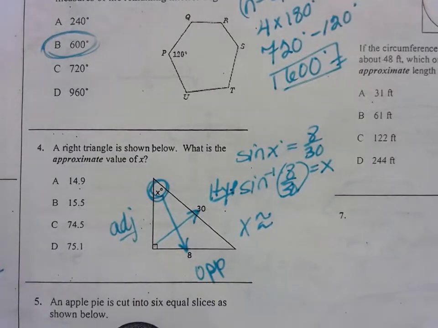Yes? So it's inverse because the measurements are on the side. So if you're looking for the length of a side, you're taking the sine. If you're looking for an angle measure, then it's going to be inverse. Yeah, if you're looking for one of the angles, you have to take the inverse of the right ratio. All right, so we need to do sine inverse.